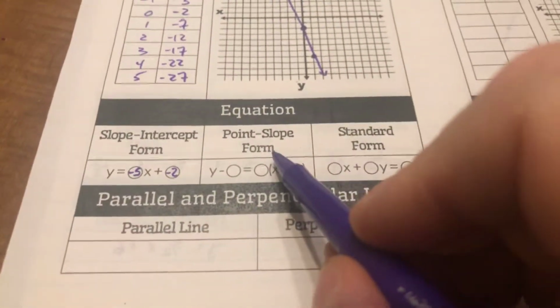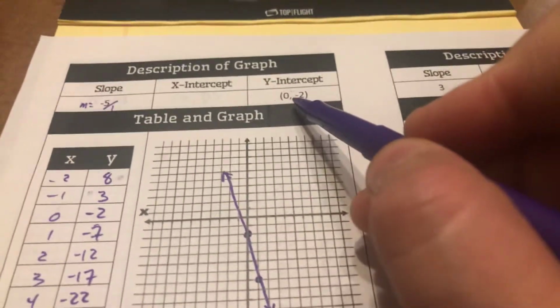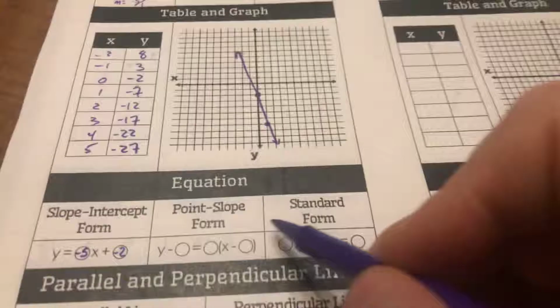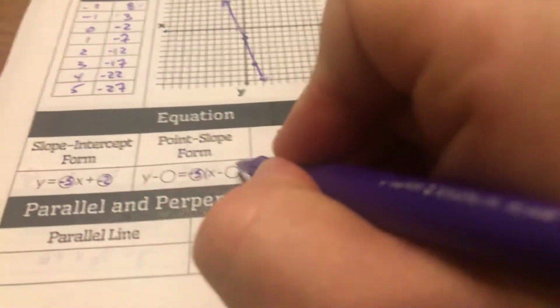Now, point slope form, you can use any point, this one, but I would not, because it's got a 0, and that's going to make it look kind of weird. So we know our slope is -5, and then just use any point you want. I'll use (1, -7). So our x is 1, so x minus 1, then y minus -7.